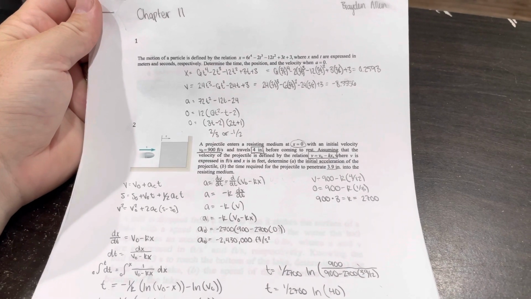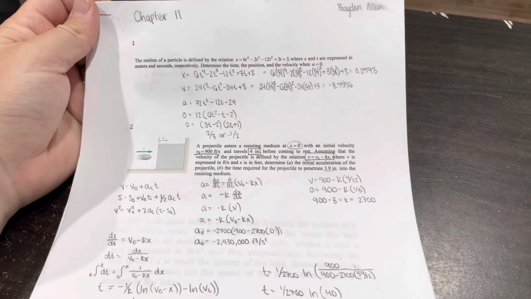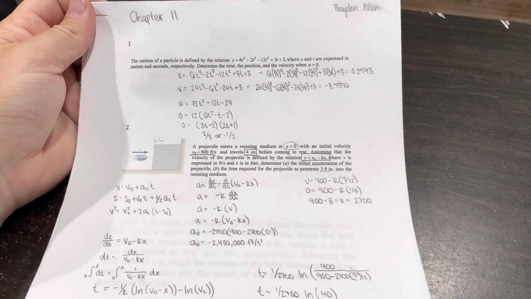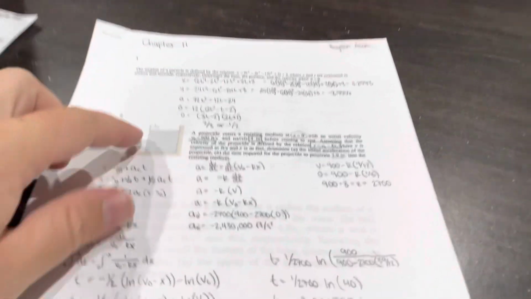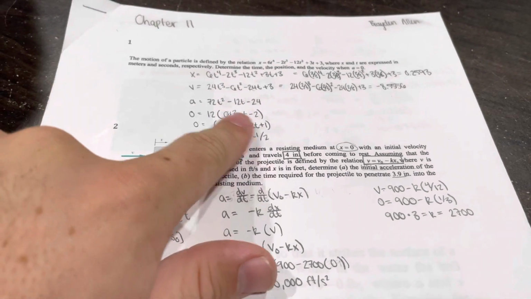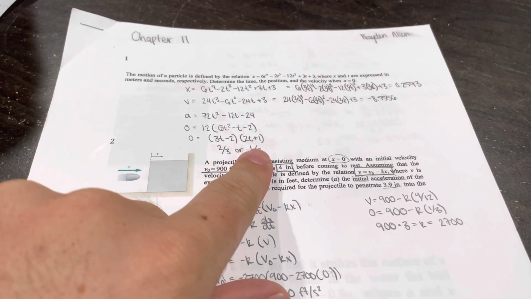This one's pretty simple. To find the position, velocity, and acceleration, you just do the derivatives and input your acceleration at time 0 here, or excuse me, acceleration of 0, and then you find the time.